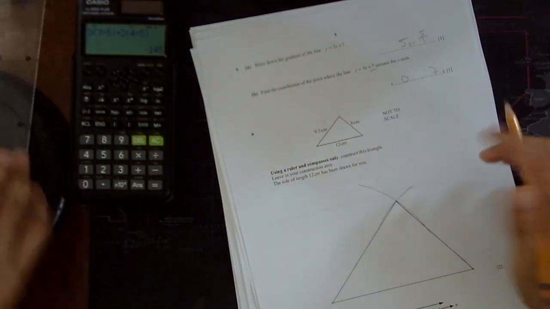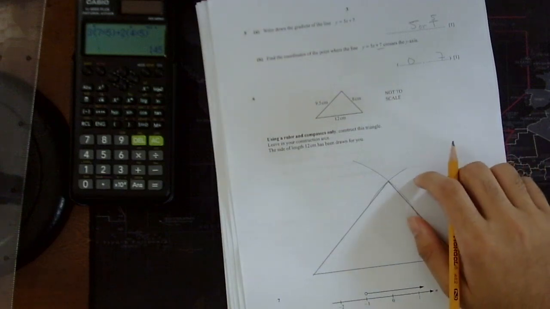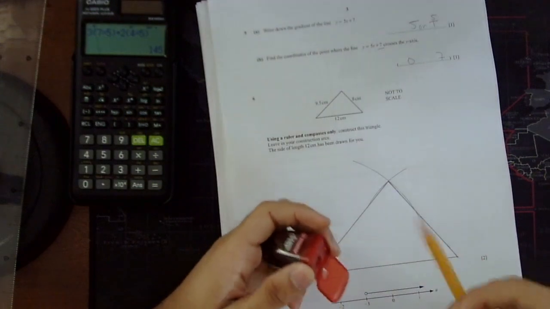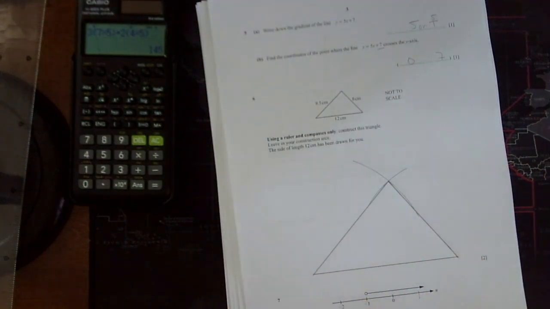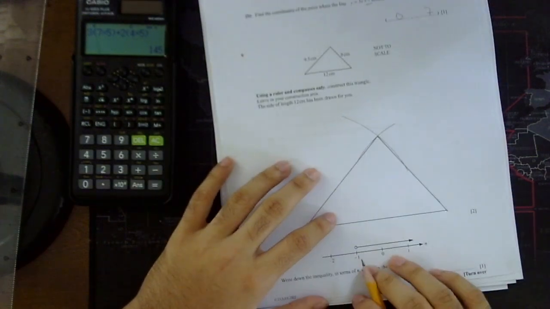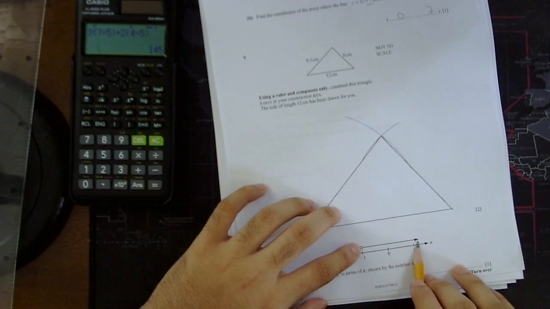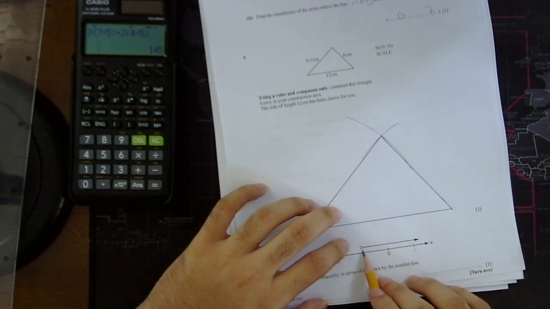Write down the inequality shown by the number line. I don't know what this means.